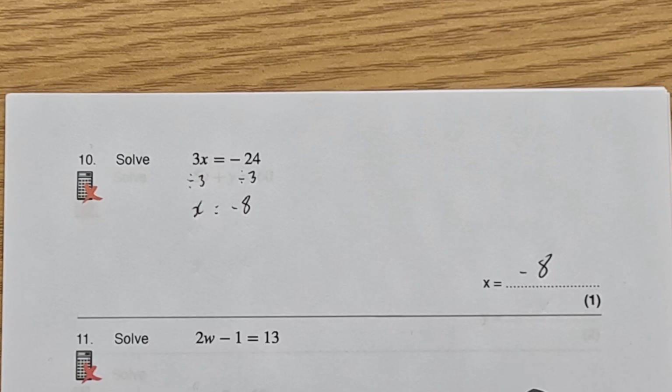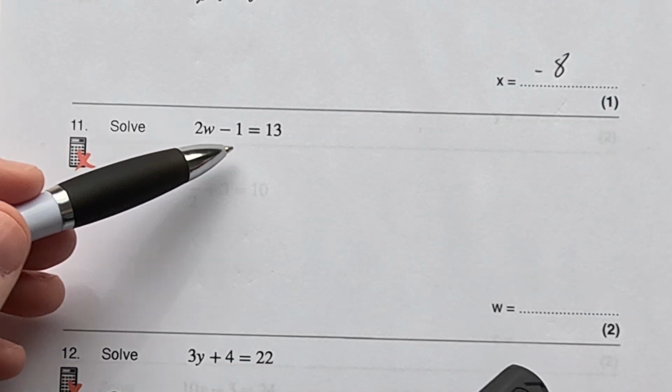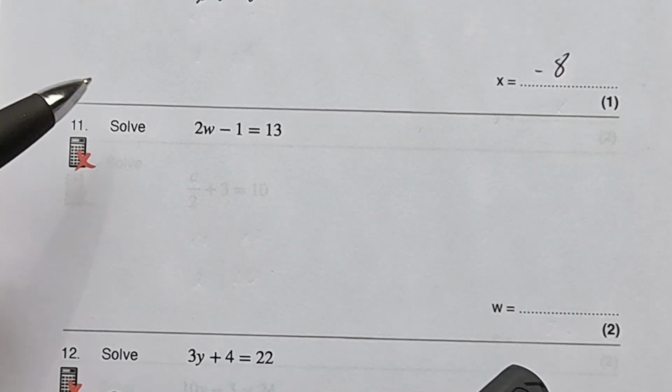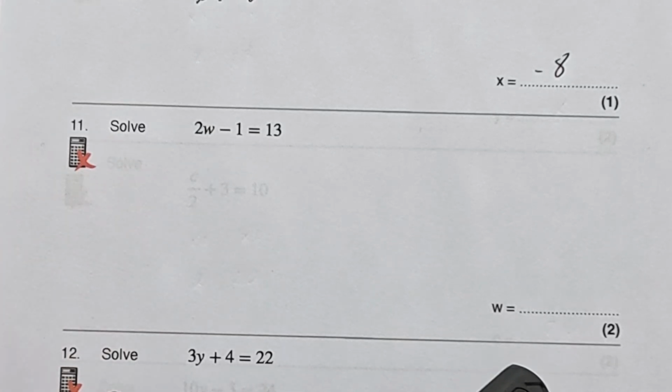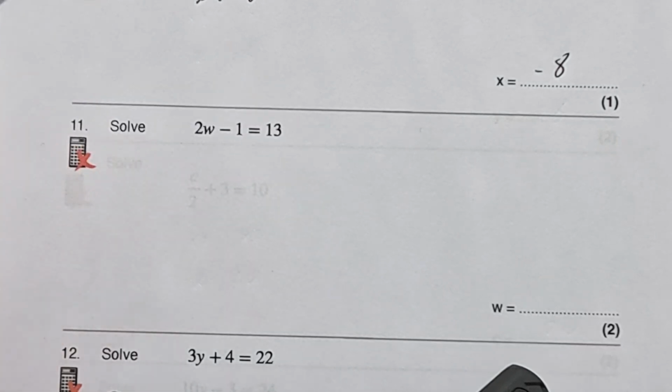Okay, let's look at our next question, question number 11. So question number 11, this time we've been asked to solve 2w subtract 1 equals 13. So unlike questions 1 to 10, which are all one-step equations, this is a two-step equation because we've got 2 steps to solve it. So here we've got 2 times a number, take away 1 is equal to 13. Now again, you might be able to look at this and say, well, 2 times 7 is 14, take away 1 is 13, so that means the w must be 7, just looking at it.